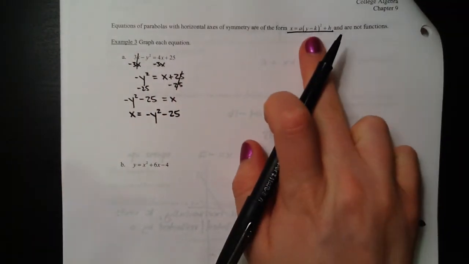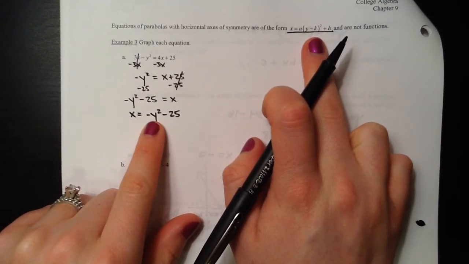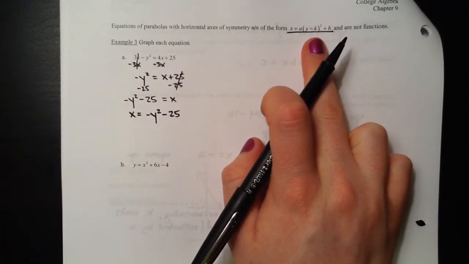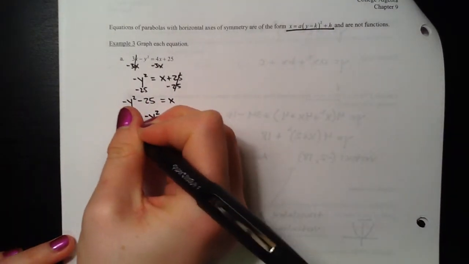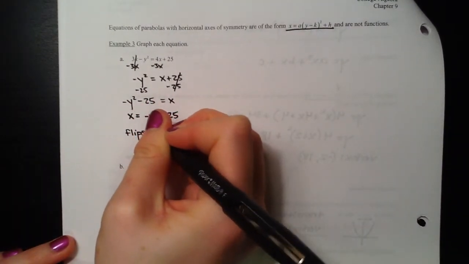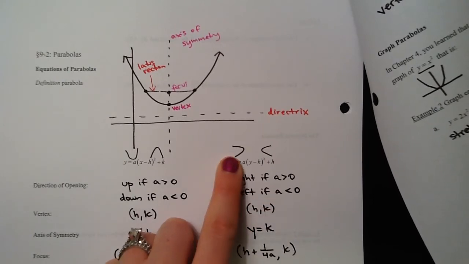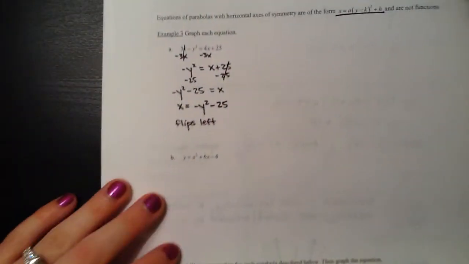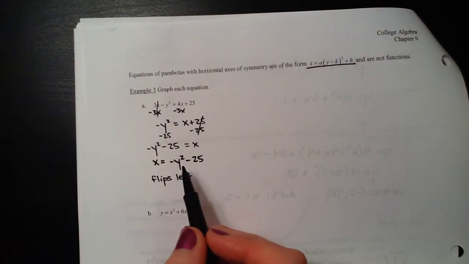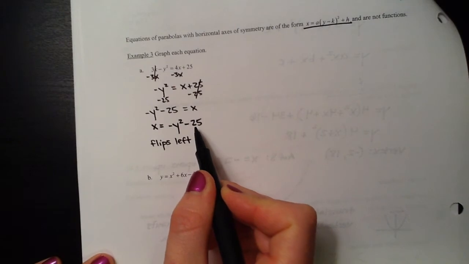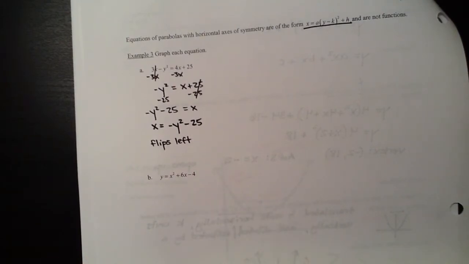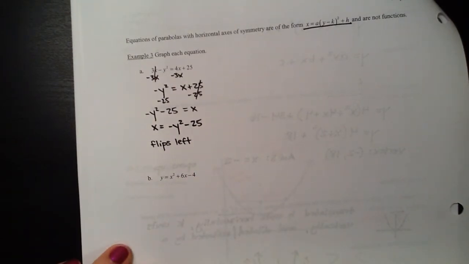Okay, so if we compare it to this thing right here, there's a negative out front, and the negative tells me it gets flipped. But instead of flipping upside down, it actually flips to the left. And if you look at the stuff that we have written right here, it flips to the left if a is less than 0. Okay, so it's going to look like this. And then there's nothing inside parentheses here, so that means the y value doesn't change. But what this does is it moves it down 25 units. Okay, I'm sorry, not down, it's actually going to move it to the left.